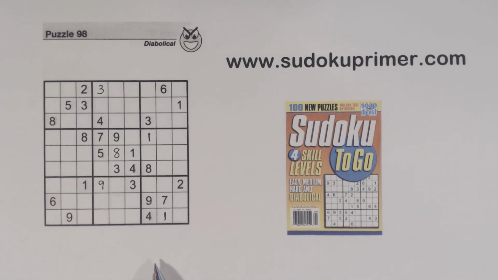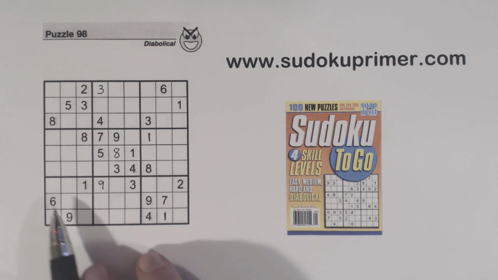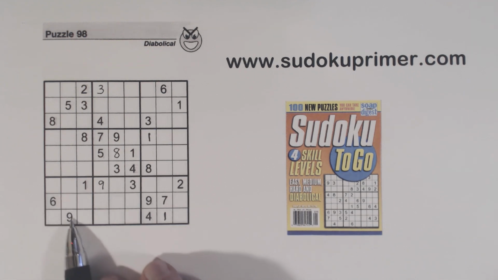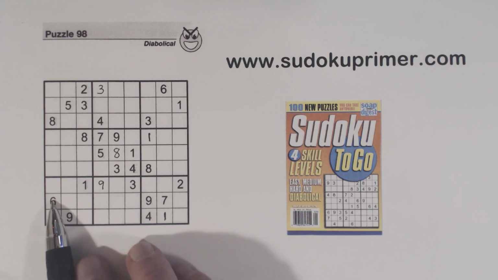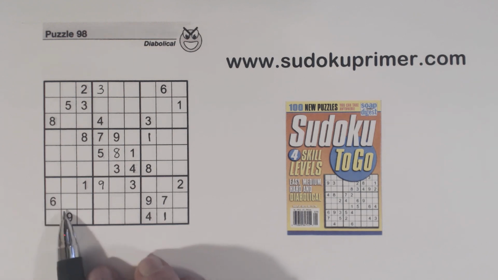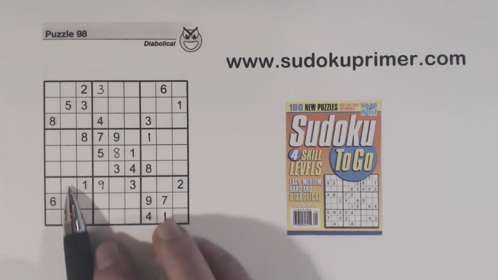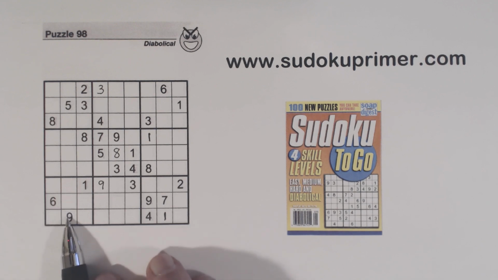And let me show you a couple of diagonal patterns that I found here. We've got a 6 and a 9. That's a diagonal pattern. Diagonal is where two cells are populated and they're diagonal, their corners are touching. They're not side by side or up and down. They're in a diagonal pattern.